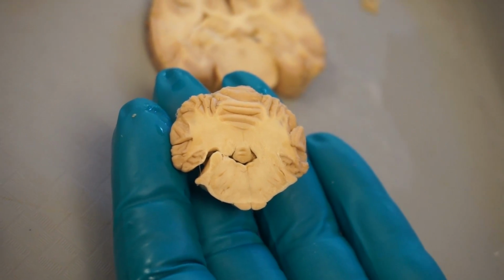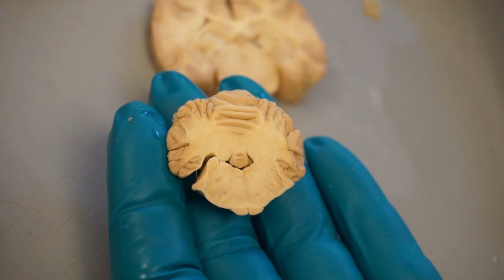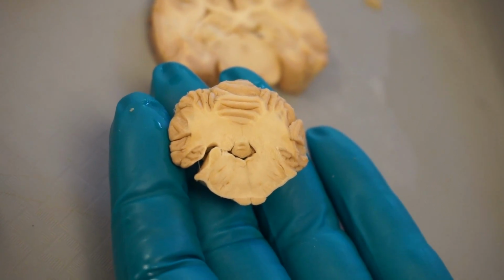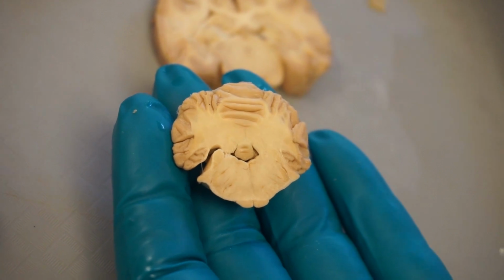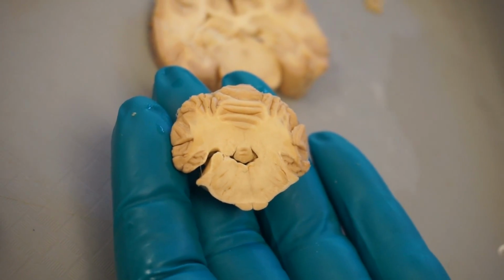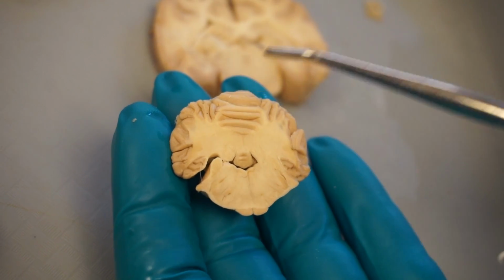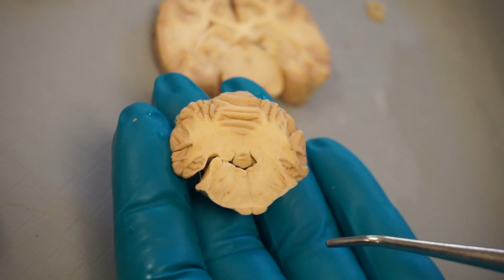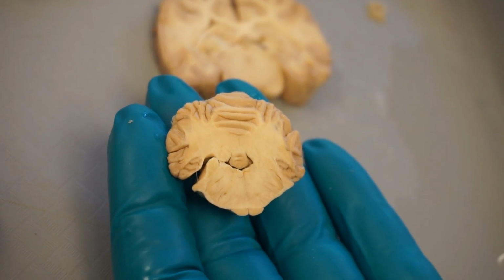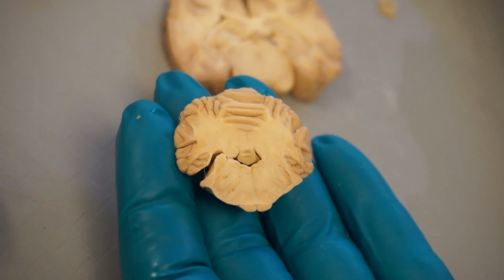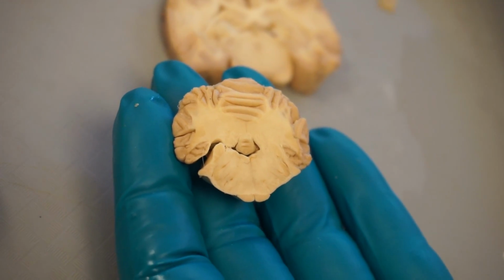Telencephalon, no. Diencephalon, no. Mesencephalon, no. Metencephalon, yes, because we have cerebellum. Myelencephalon, yes, because we have pyramids. What? Okay, don't hate me.